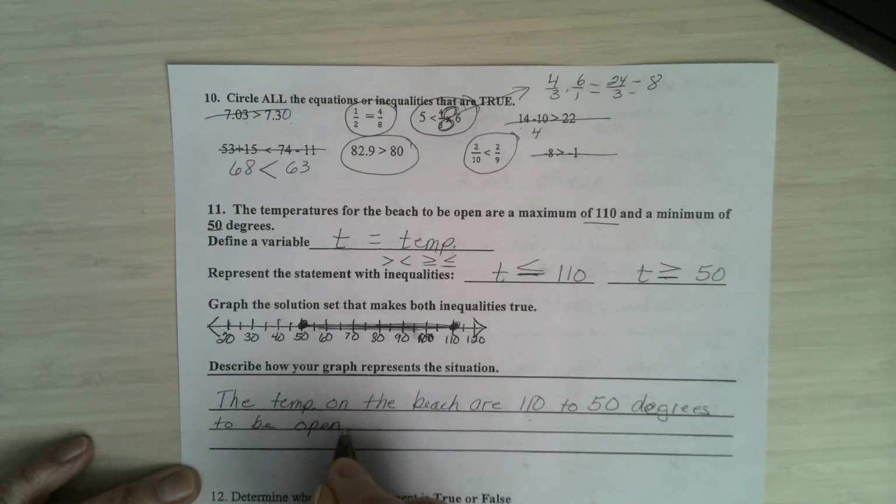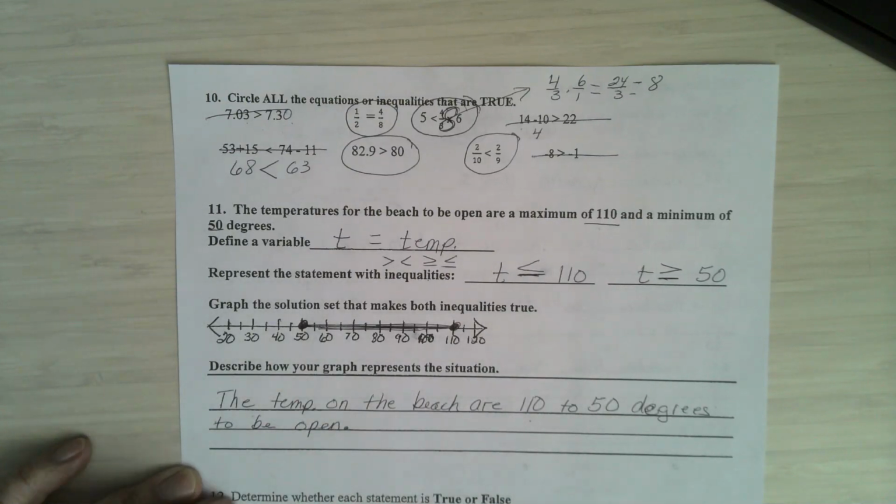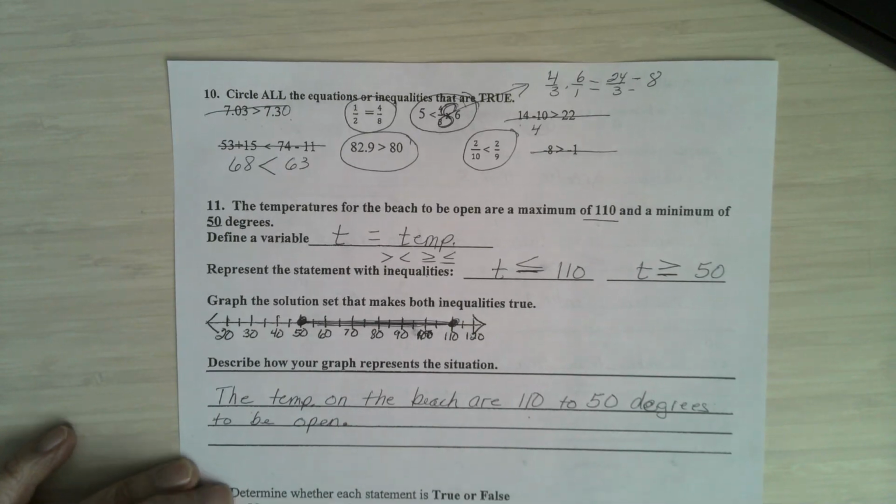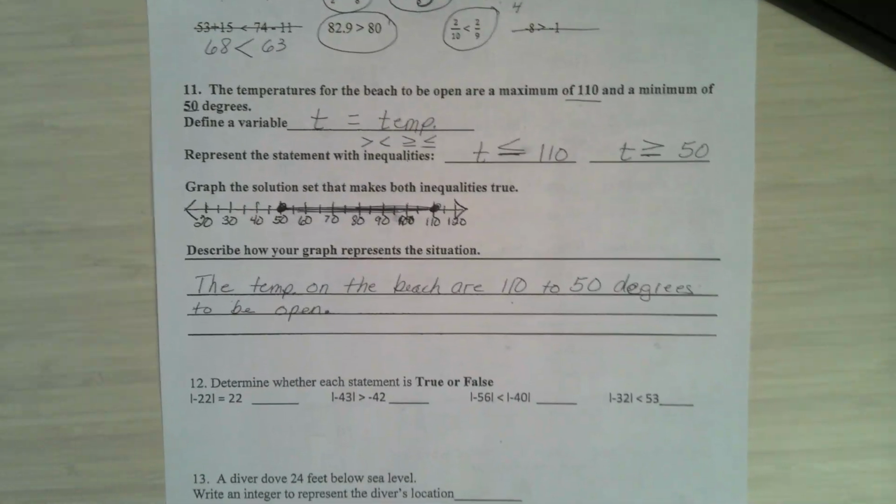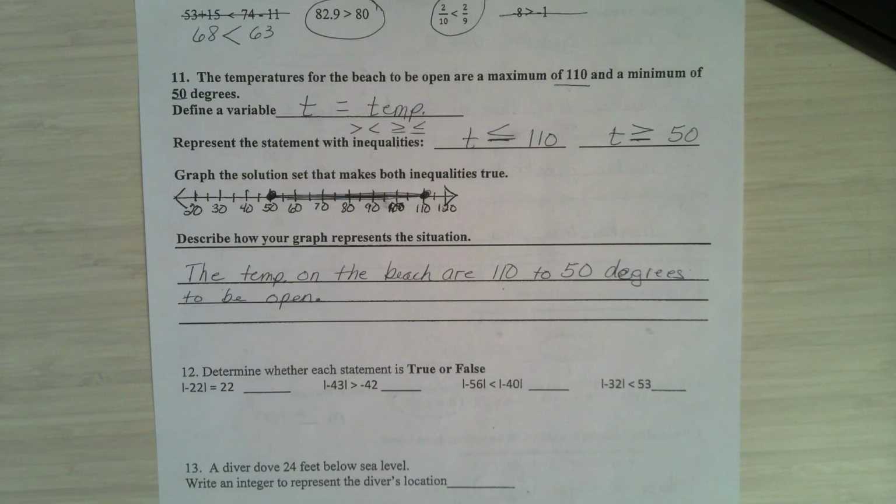That's what the graph represents, okay? And you can say it includes 50 and 110 degrees. It doesn't say how much you have to do to describe it. You have to describe that graph. The graph says temperatures on the beach are 110 to 50 degrees to be open. Or you could say 50 to 110 degrees.